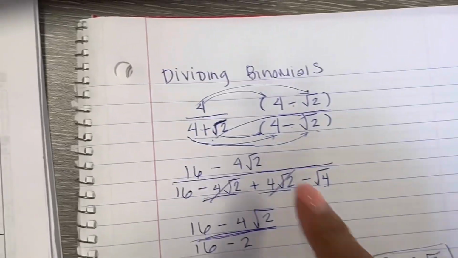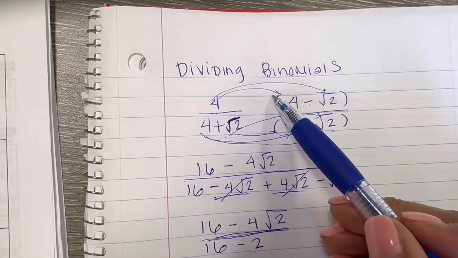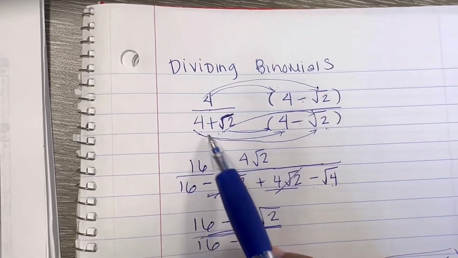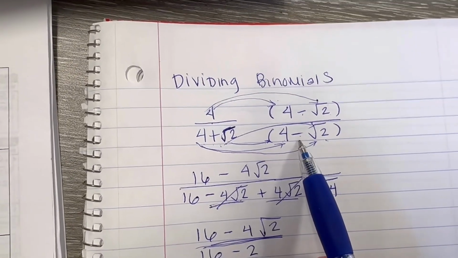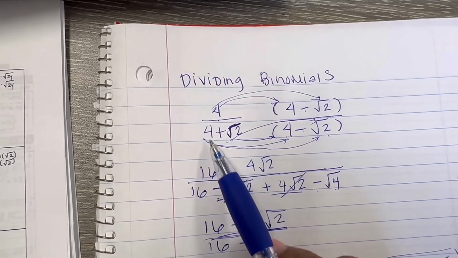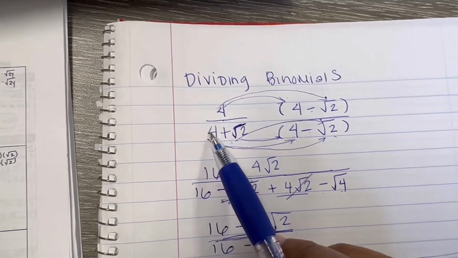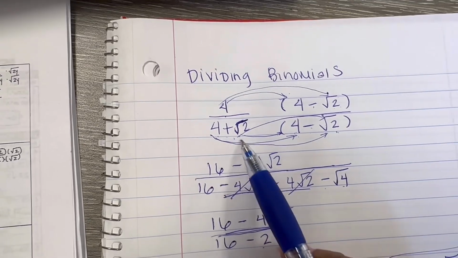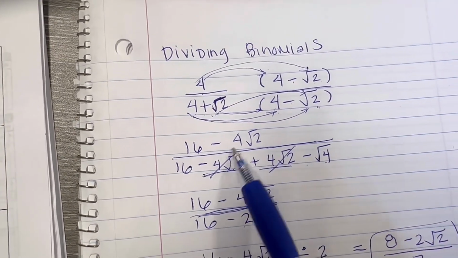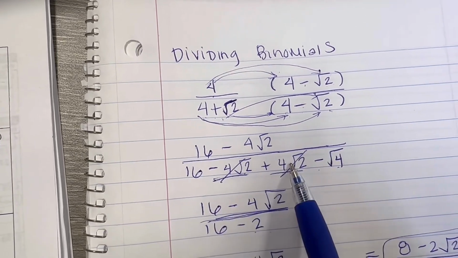How did we get there? We multiplied the numerator and the denominator, top and the bottom, by the conjugate, the opposite. And then that will end up getting rid of this radical. That's the whole point of doing that. 4 times 4 is 16, and these will cancel out when you add them together.